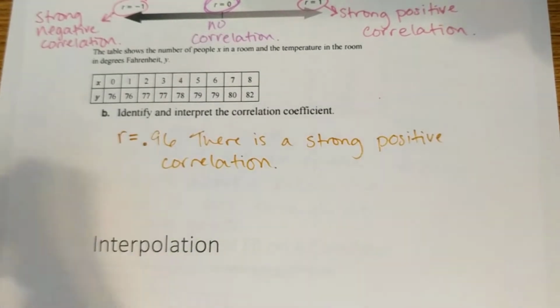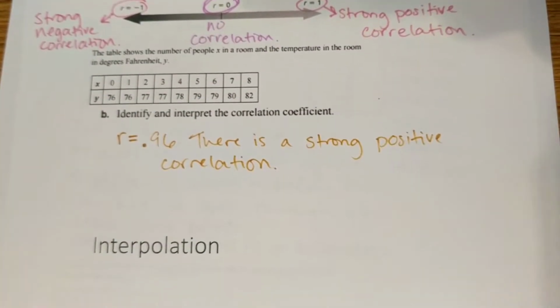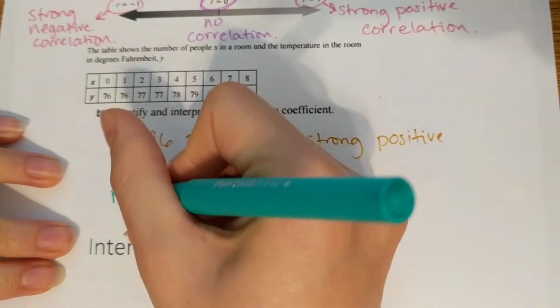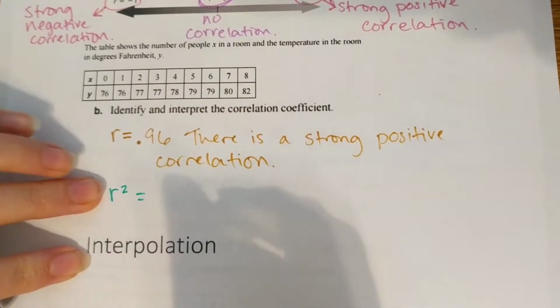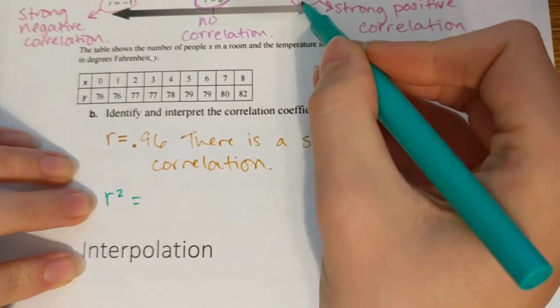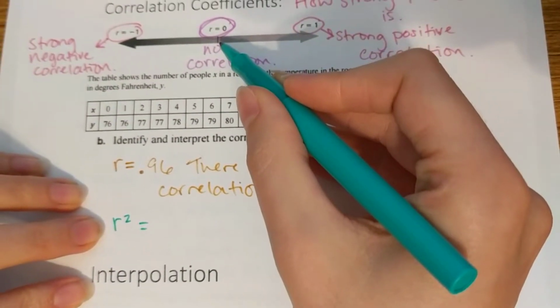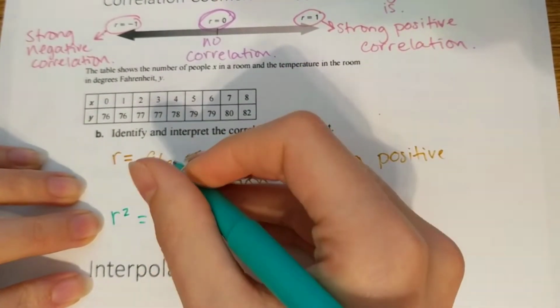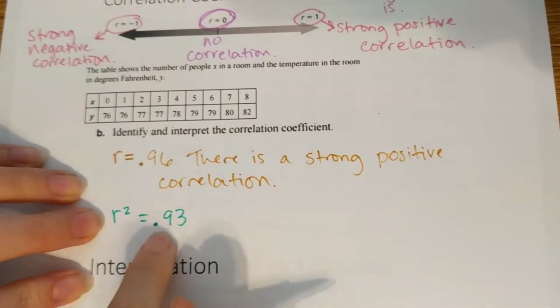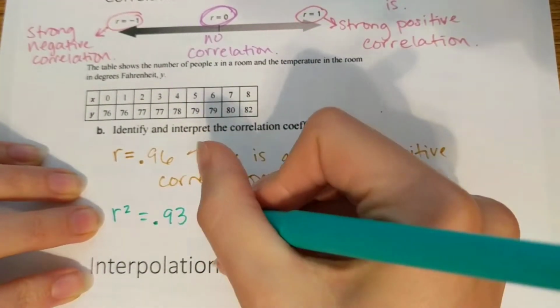There's a second number called R squared, and R squared just tells you the accuracy. Again, it's similar: the closer to 1, the better, and the closer to 0 is not good. In this case, our R squared is 0.93, so this is a pretty accurate line.